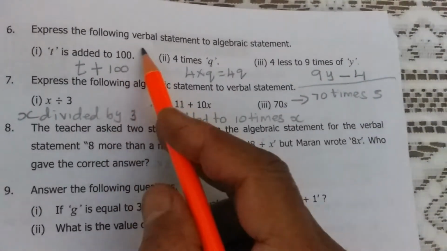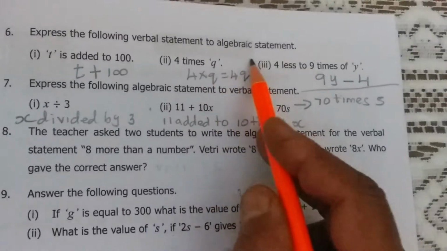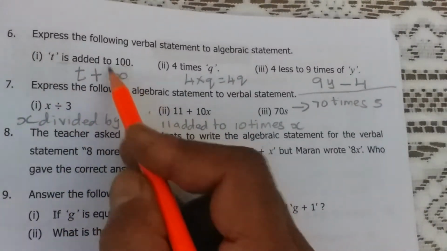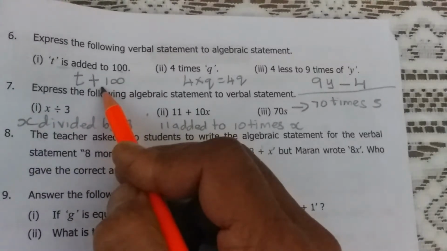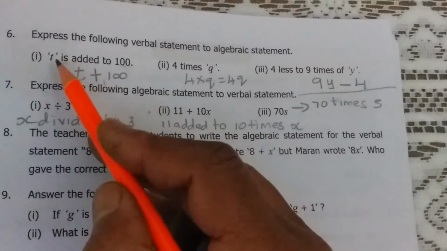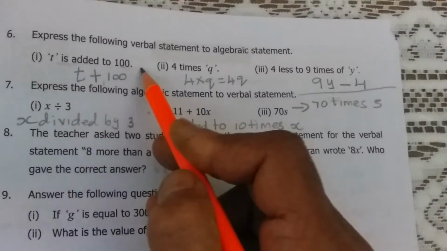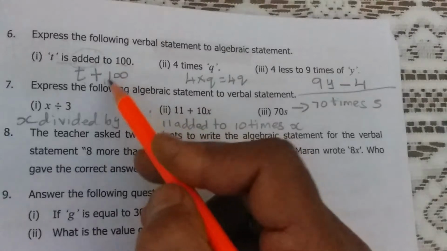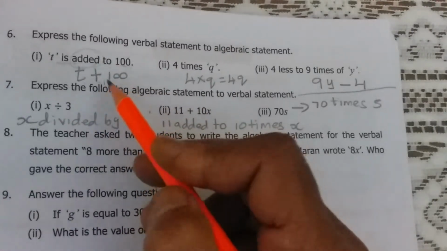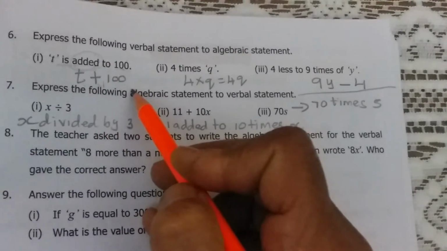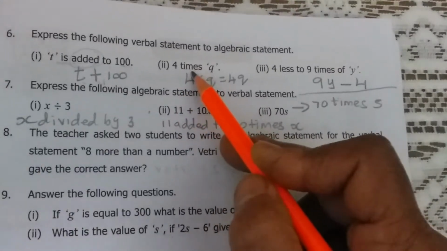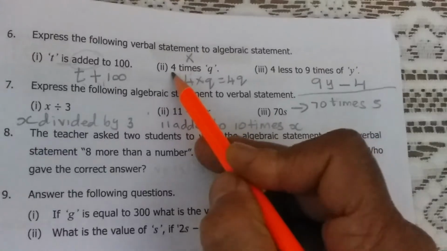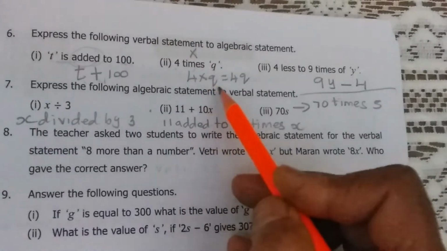Next one, express the following verbal statement into algebraic statement. So we are given a verbal statement, means it is given in words. We have to write it as a mathematical algebraic expression. Very simple one. T is added to 100. T as it is, added. What is the symbol of addition? Plus, 100 as it is. That's also simple, isn't it? T plus 100. Next, 4 times. Times is what we have learned. Times means into. So 4 into q. That's all. We got the answer.